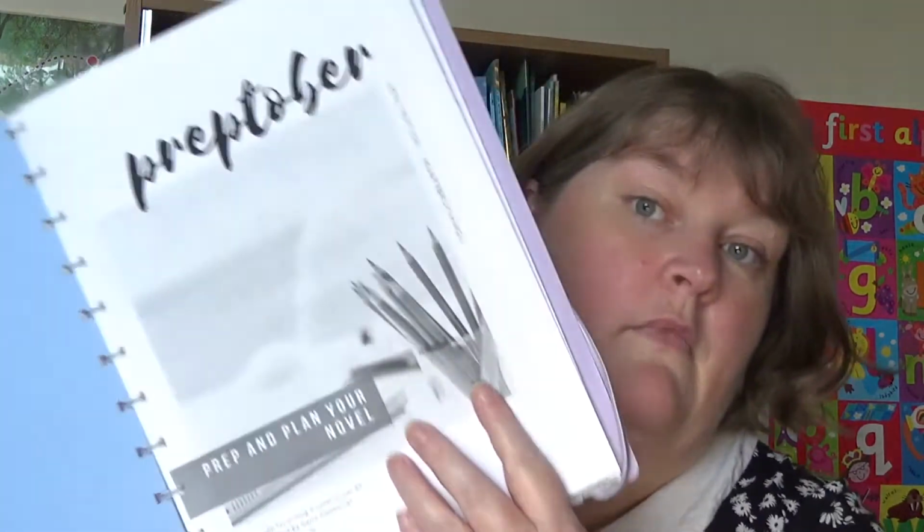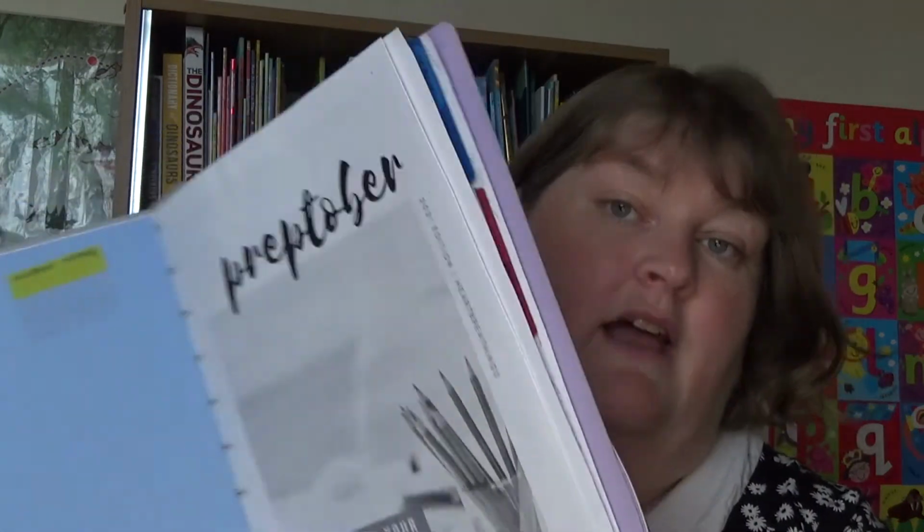Also, if you saw my last video, I'm also using the Sarah Cannon prepping system as well. Let me just find it for you. And that's free on her website. So I'm using that as well as the official NaNoWriMo one. And I'm going to show you my planner setup, what spreads I'm using, and that sort of thing.